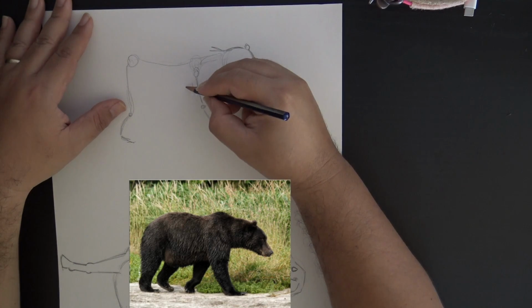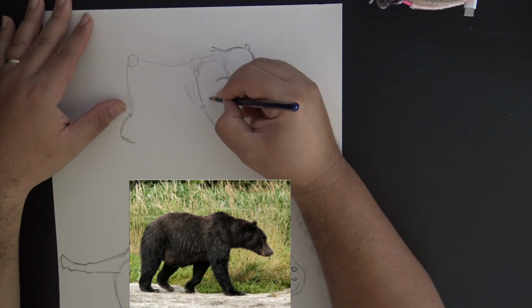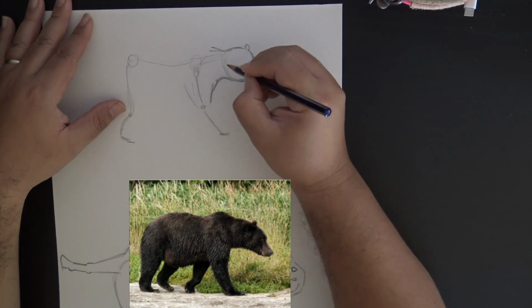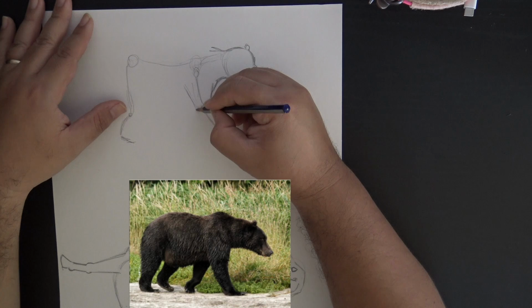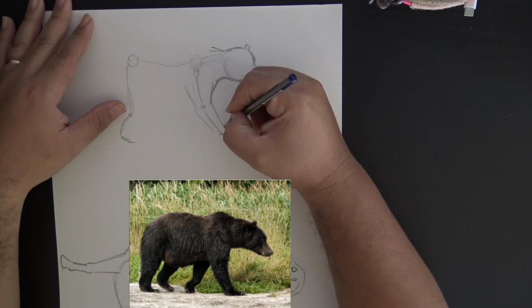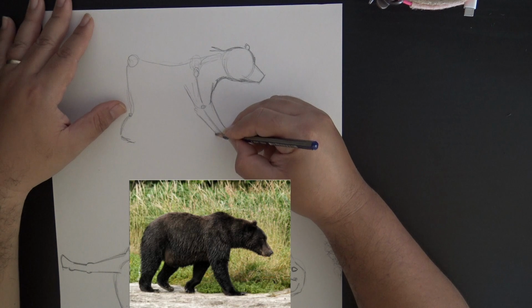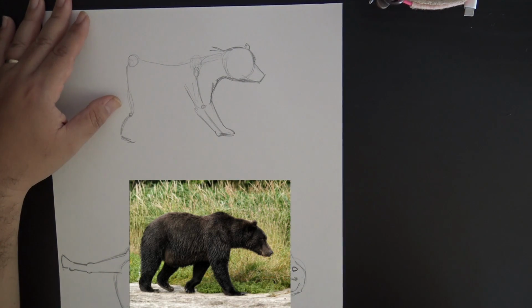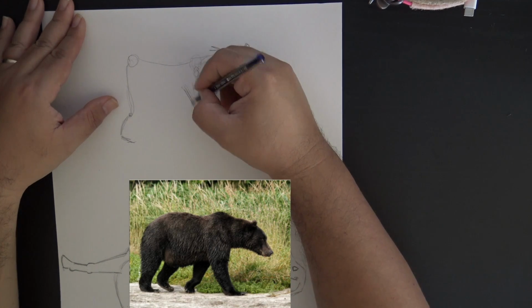And then we have a big, massive upper arm that goes to the neck and chest. And then the arm kicks back, or should I say kicks forward, to the hands. And the hands lay flat on the ground, just like that.